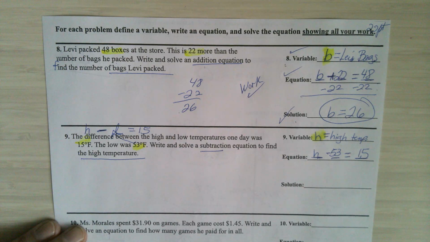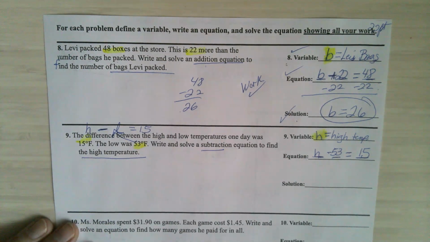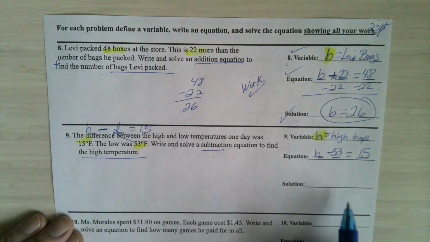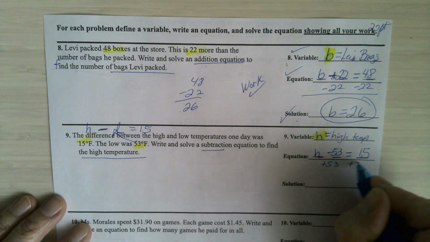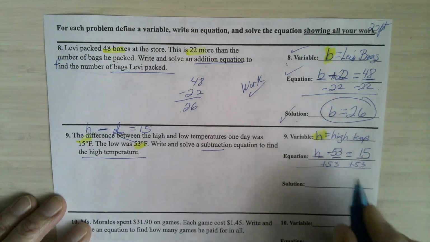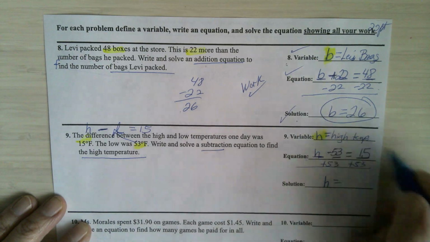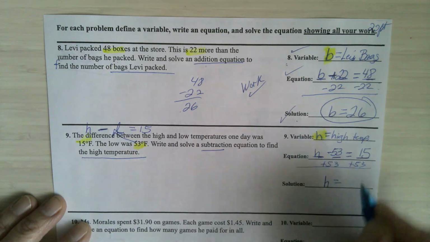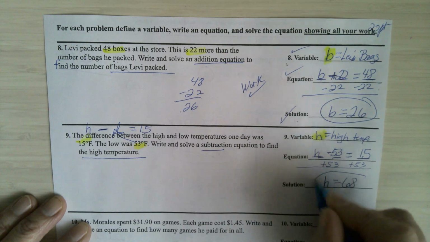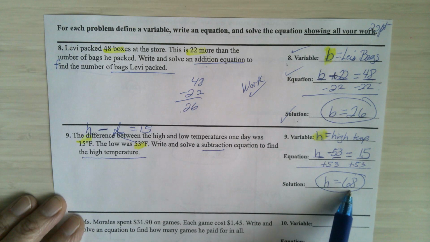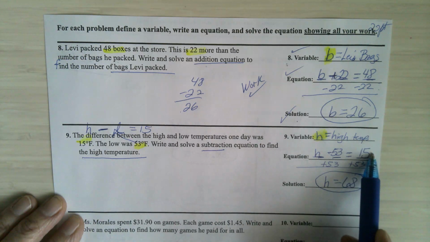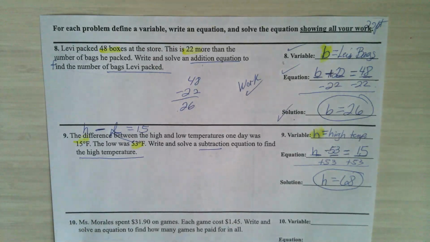All right, so now we can figure this out. To undo subtraction, we're going to add. Add 53, add 53. And we are going to get our high. 15 plus 53 is 68. Now go back and double check. High temperature, that means it's got to be higher than 53. Is 68 bigger than 53? Yeah. And that's a 15-degree difference. So we have all 4 points.